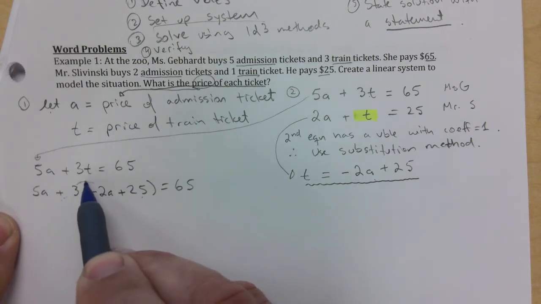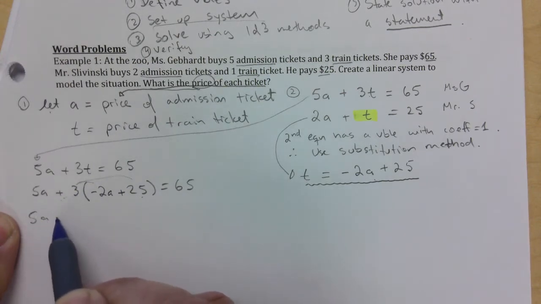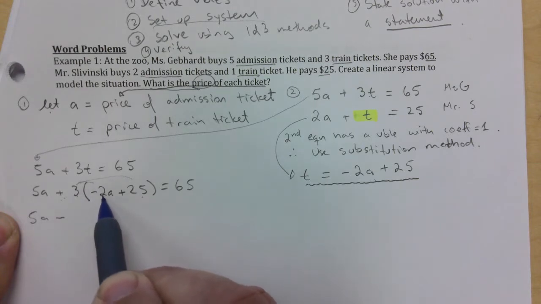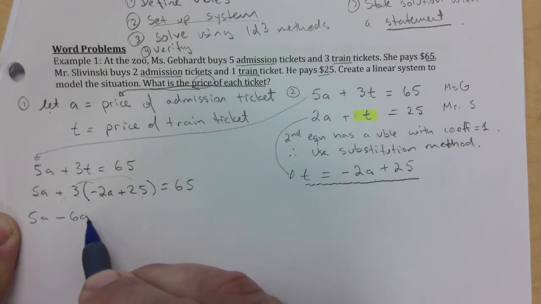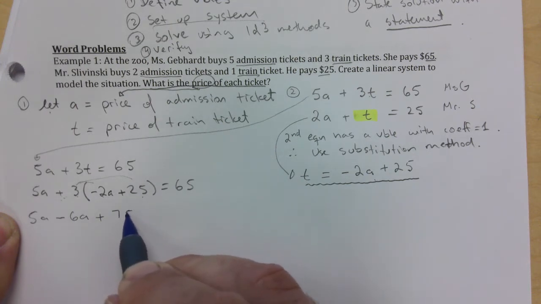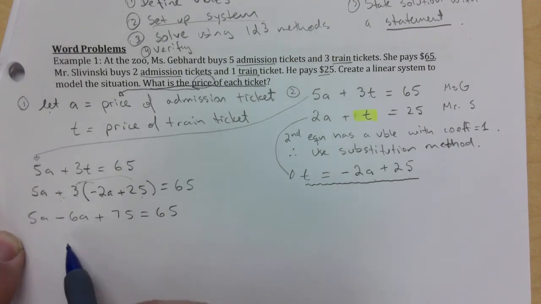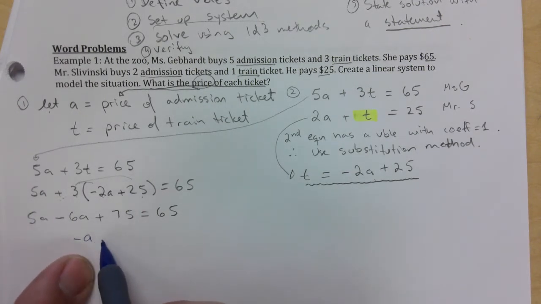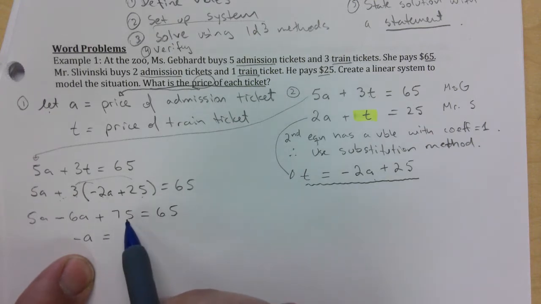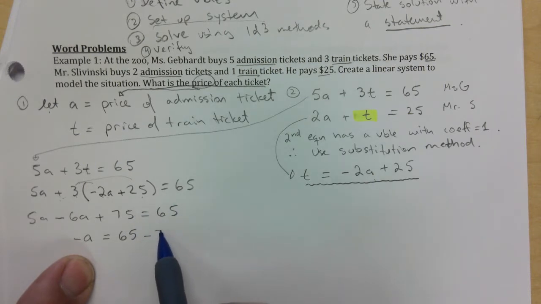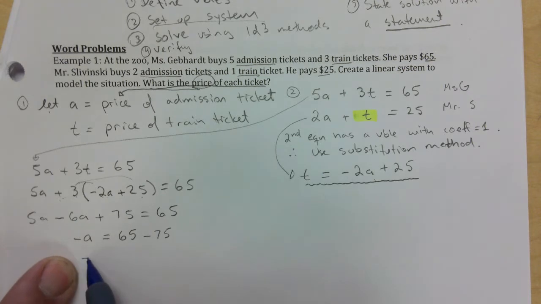Now we're going to distribute this. So it's 5a minus, because 3 times negative 2 is negative 6a, and then plus 3 times 25, that's 75, is equal to 65. We combine our like terms, you get a negative a here. Watch what's going to happen, I'm bringing all the numbers over to the other side. So 65 is already there. 75 comes over subtracting. So you have negative a is equal to negative 10.